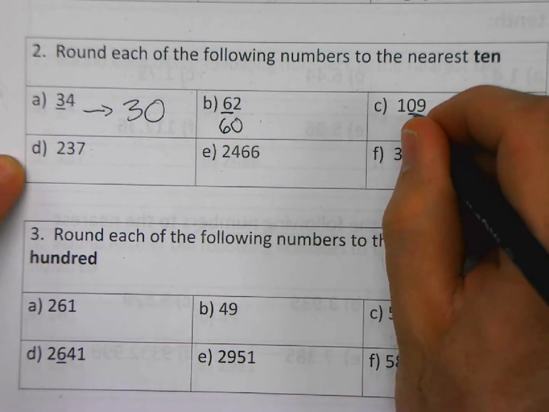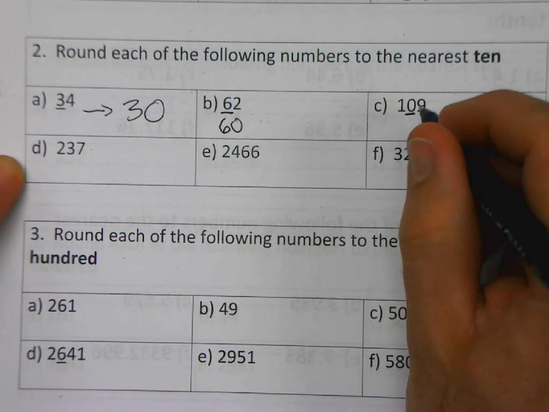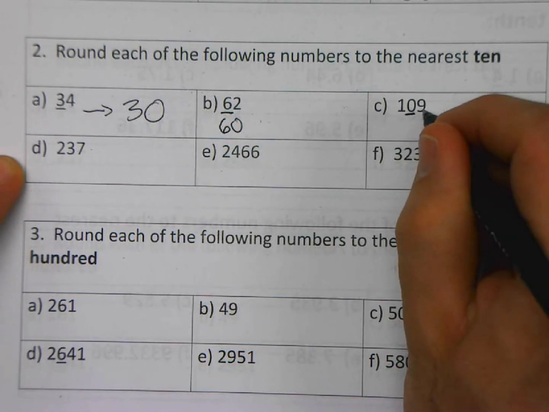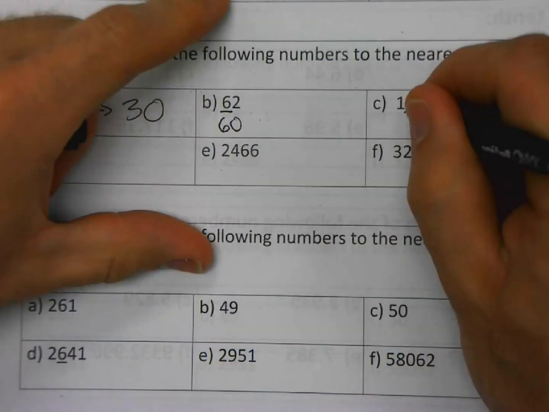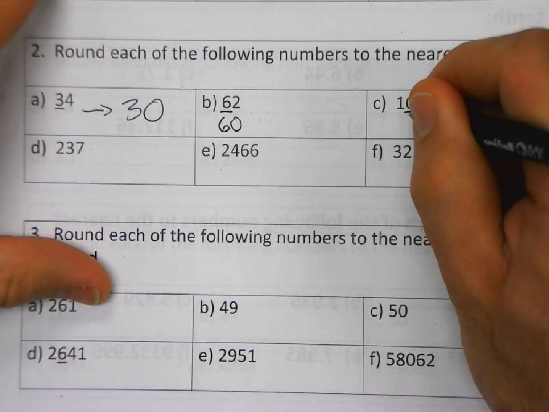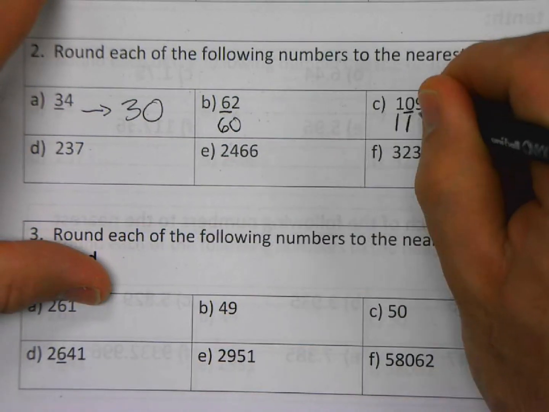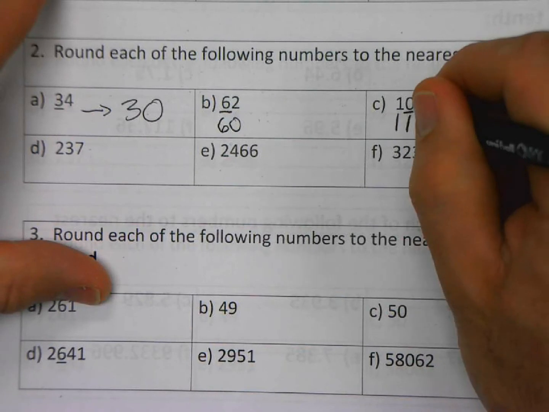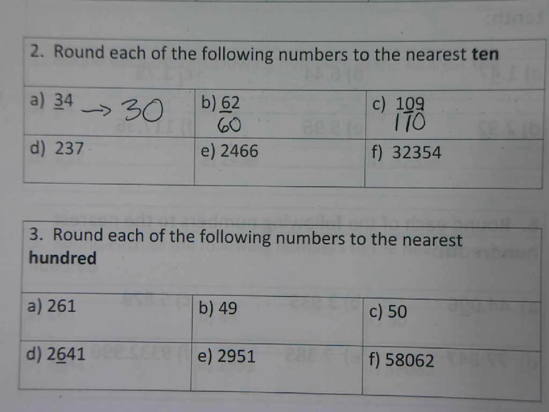I'm going to underline the 0 here. Okay? The next number is a 9. So that means we add 1 to the underlined number. So that underlined number, 0 plus 1 is 1. I copy down everything to the left. That's a 1. I make everything to the right into a 0. So we've gone from 109 to 110. Okay?